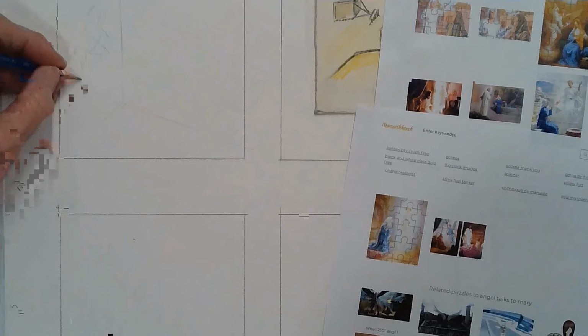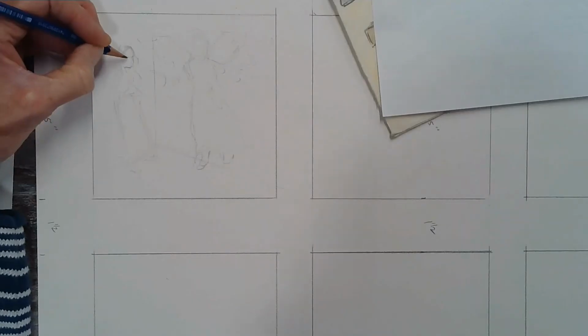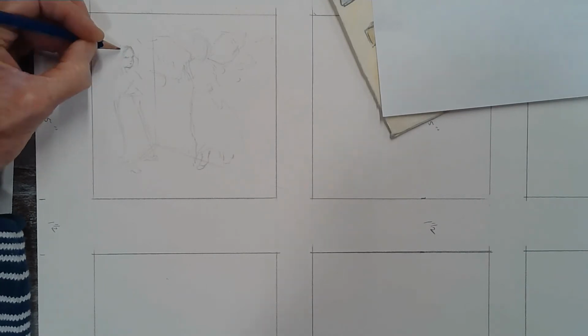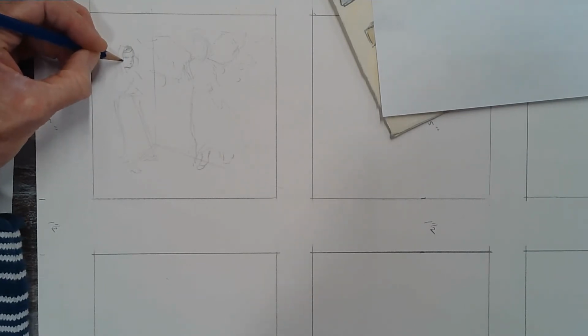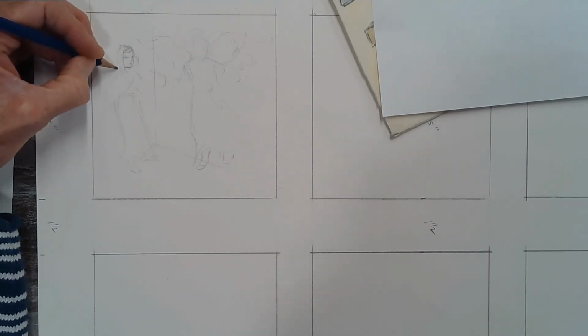I'm going to just kind of work on my drawing a little bit, and then I can start adding some color. So let's see, Mary's face. Now remember, she's young. I'm going to have her eyes down, like I said. And then this kind of a thing. Oh, she looks mad all of a sudden.